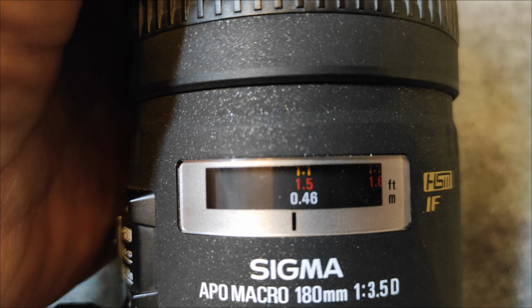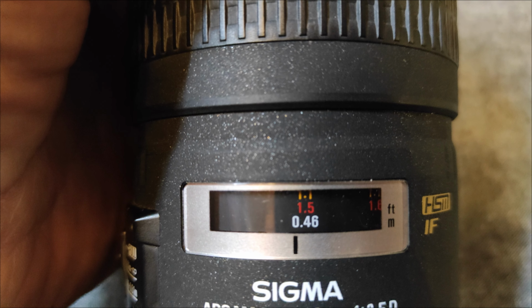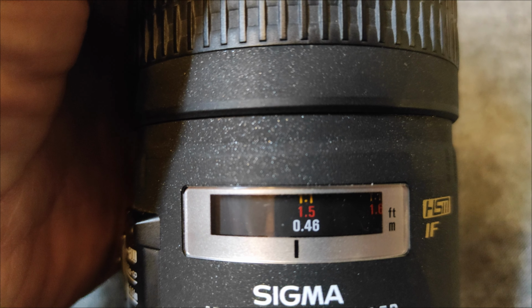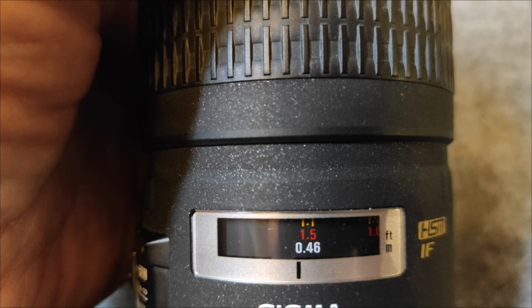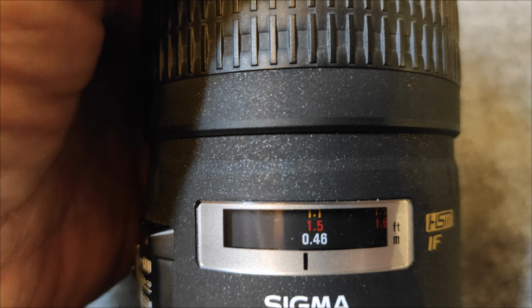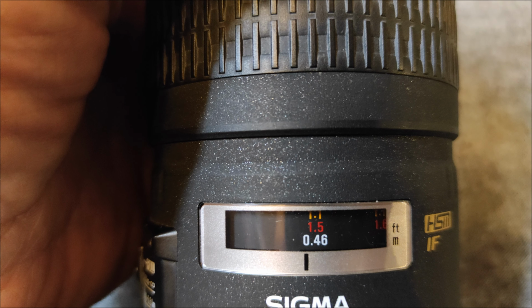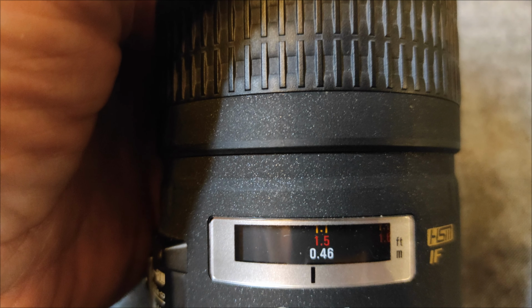That means with this you get this one-to-one magnification for macro photography, which means you can be half a meter away from the subject and you don't really need to have the lens, let's say, 1 inch away from the subject.